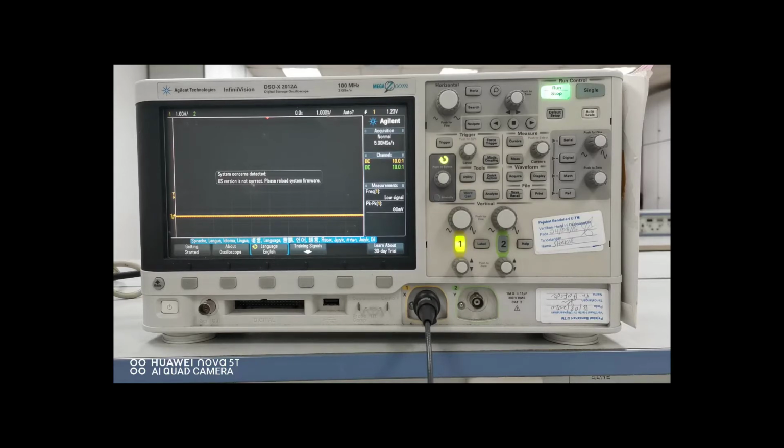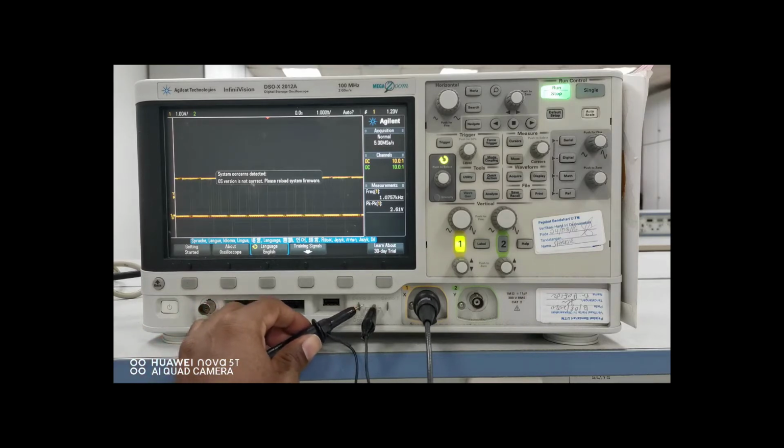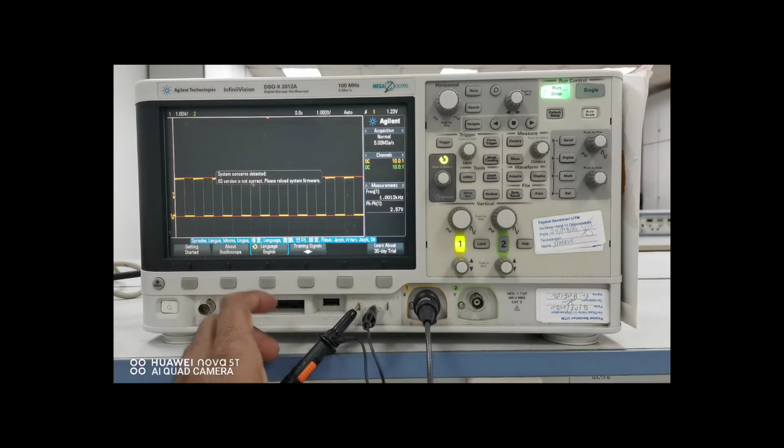Now we will attach the negative probe here and the positive probe here. As you see in the display panel, we have a step signal here, which is generated by the oscilloscope.